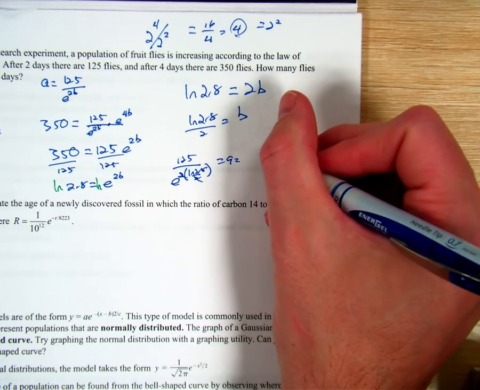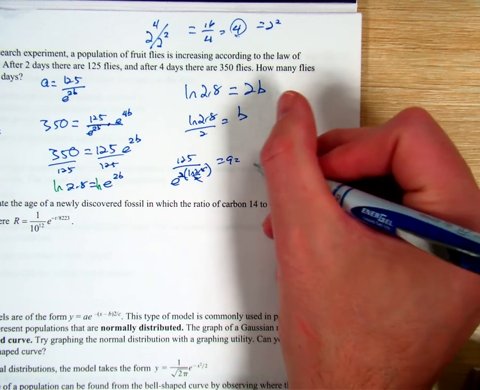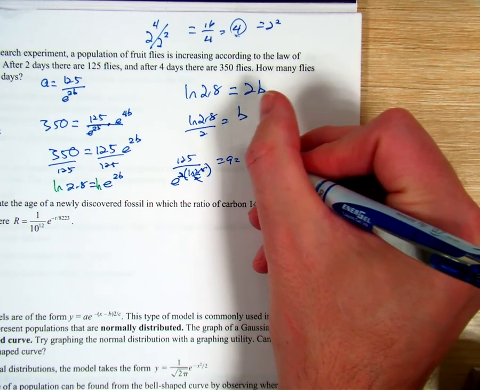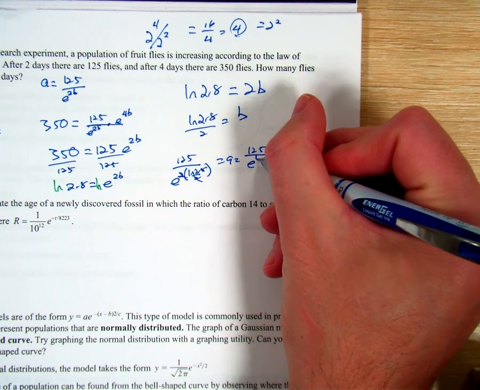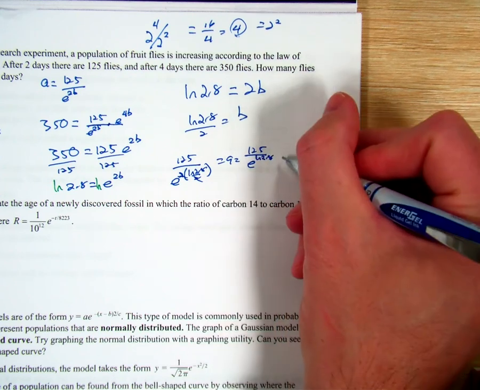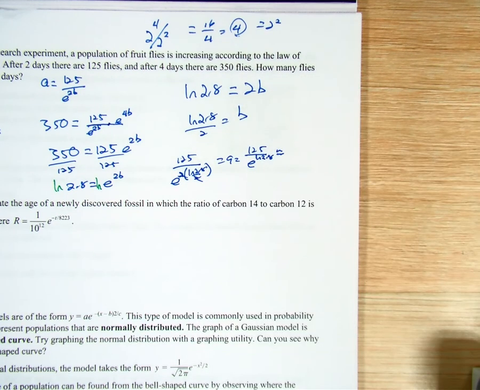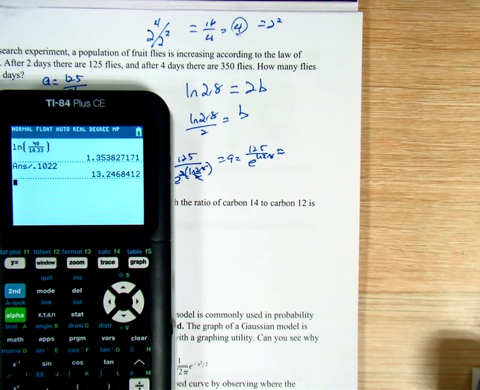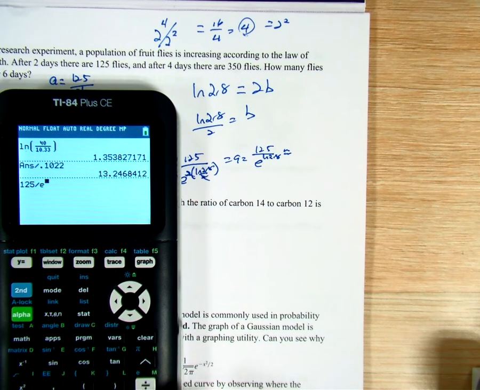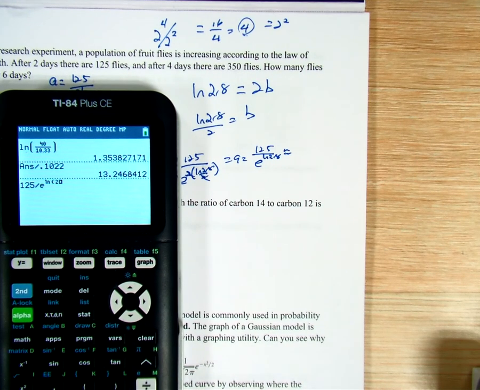We're running out of room quick, aren't we? Sorry. A equals 125 over e to the natural log of 2.8. Now we're going to go with the decimal on this. We could probably go with the decimal on b as well. A is 125 divided by e to the natural log of 2.8, which is 44.64.